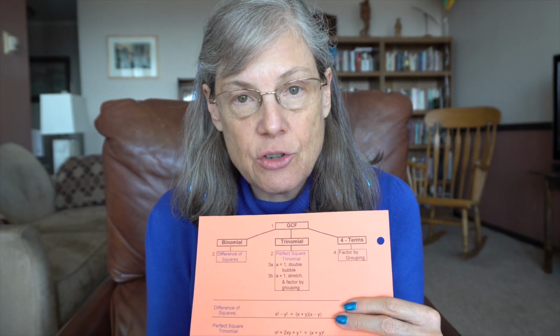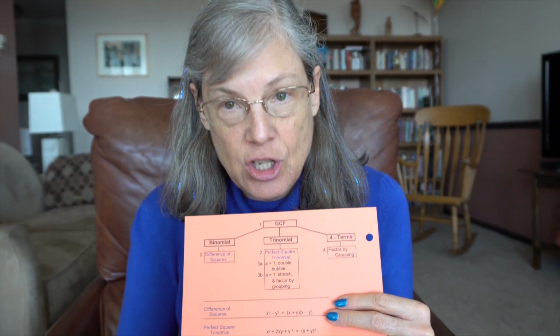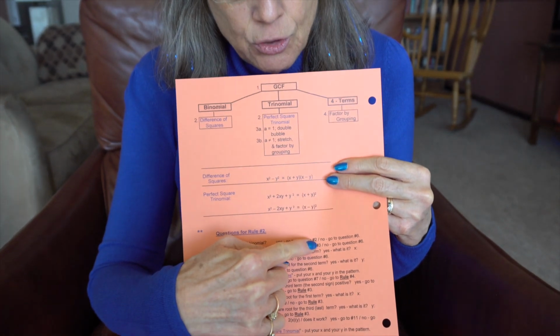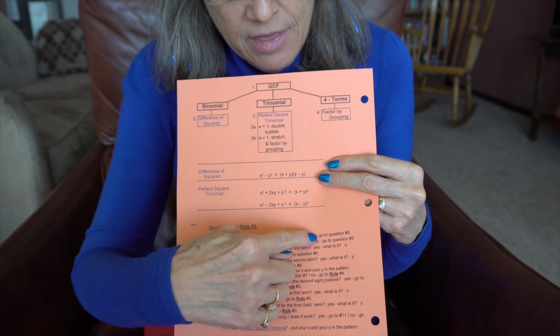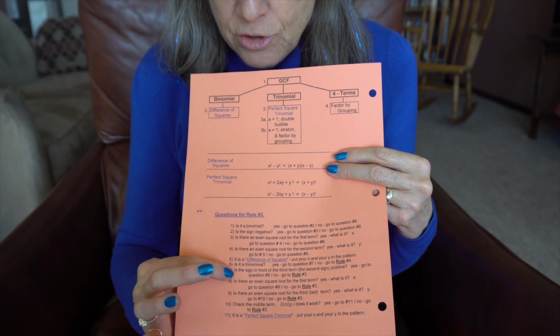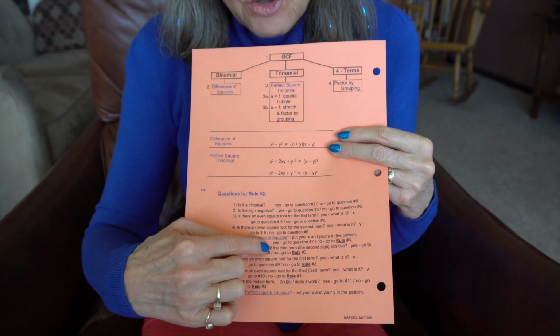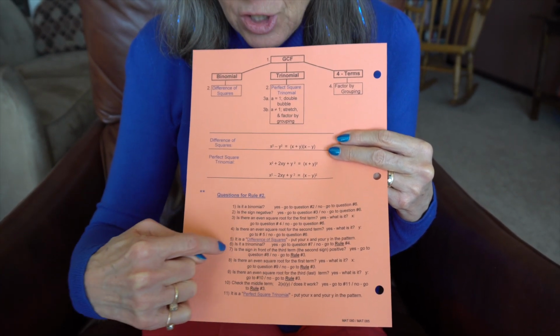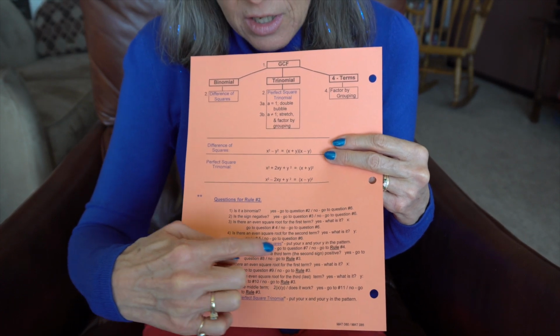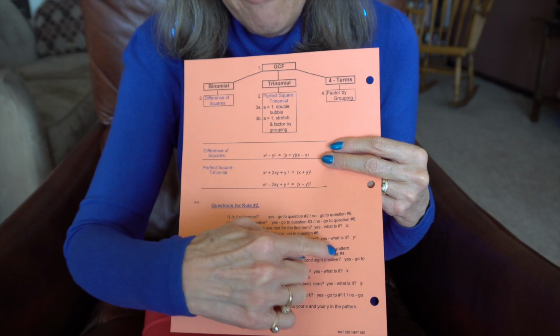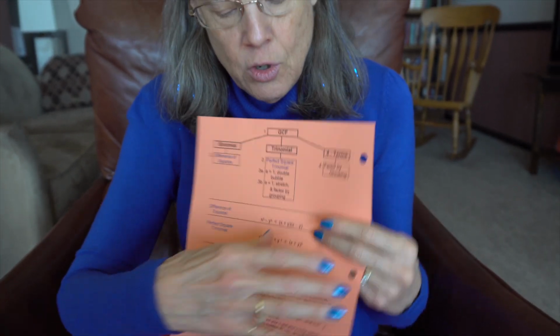Once you've answered yes or no, if your answer is yes, then it tells you to go on to question number 2, and you ask that. If your answer is no, then you go on to question number 6. Question number 6 says, is it a trinomial? Again, if your answer is yes, it tells you to go to question 7. But if your answer is no, it tells you to go to Rule 4. So these are questions for Rule number 2.